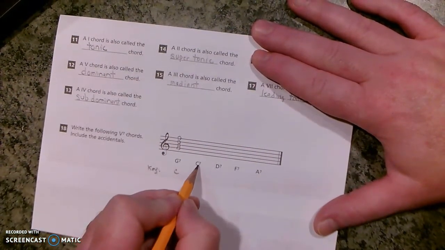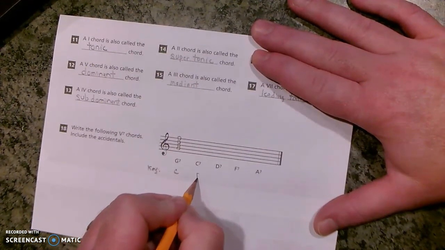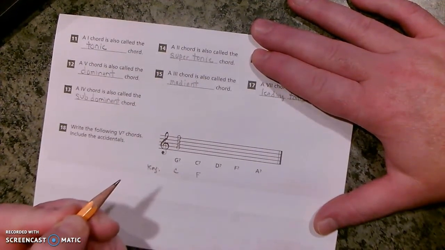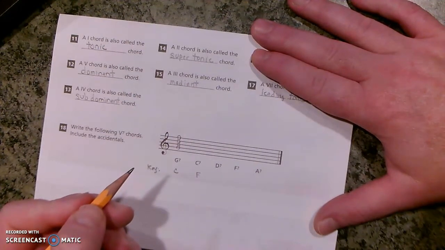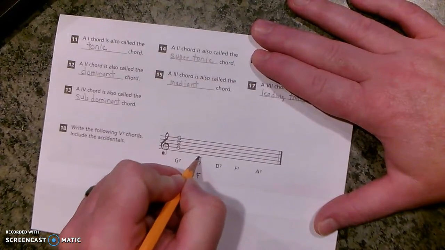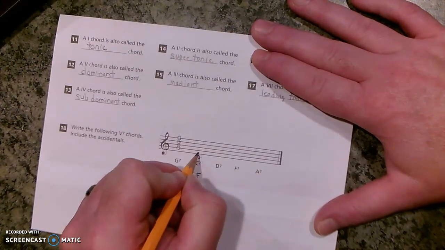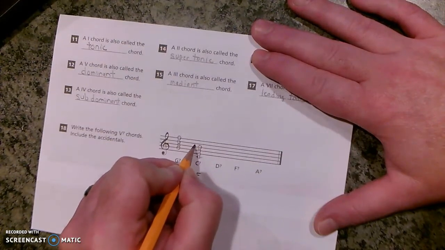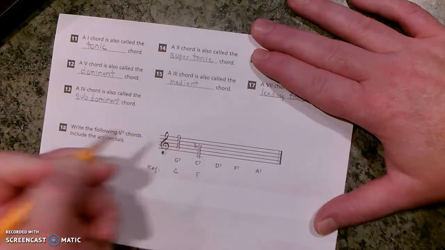Next one, if this is the 5/7, then if we go down 5 from that, that means we have to be in the key of F. So all of our B's need to be flat. If there is a B in this chord, it has to be flatted. So here's C, E, G, B flat.